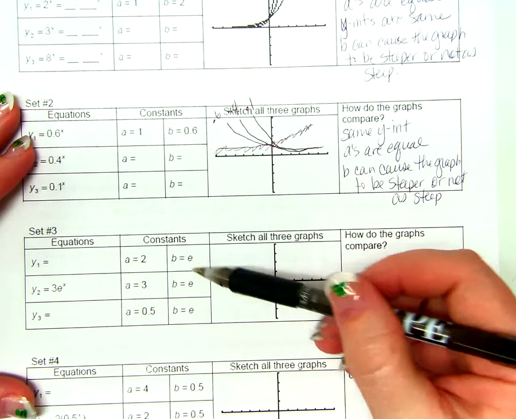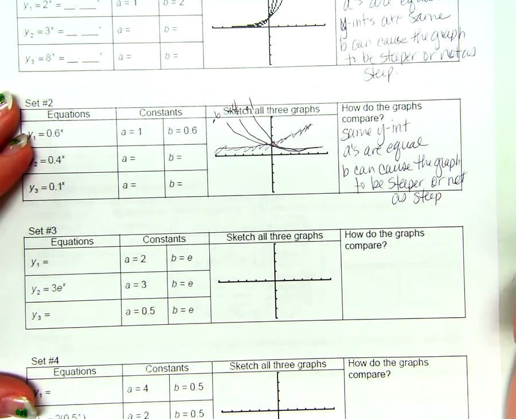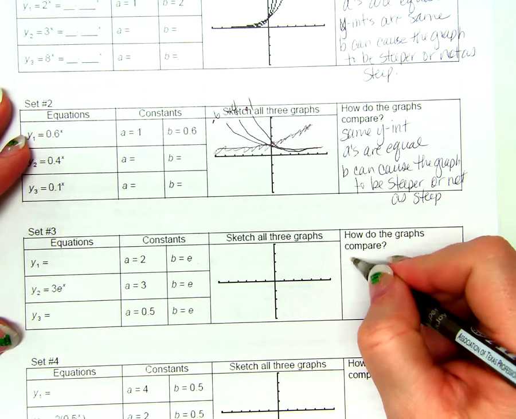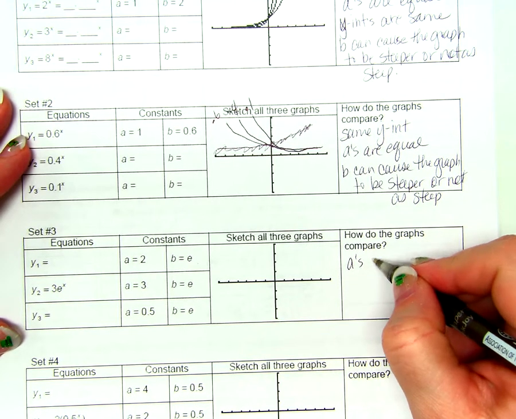So when we're talking about this, what's changing this time? The A. So A's this time are different.